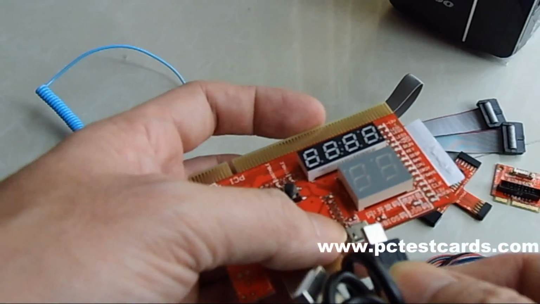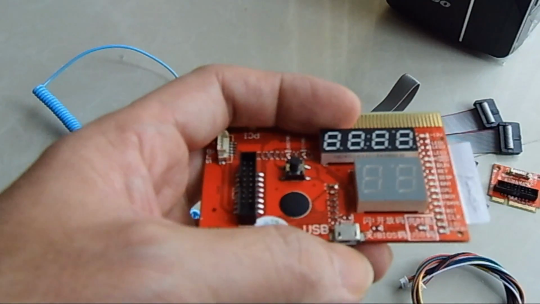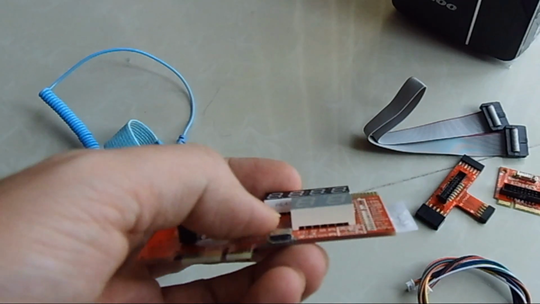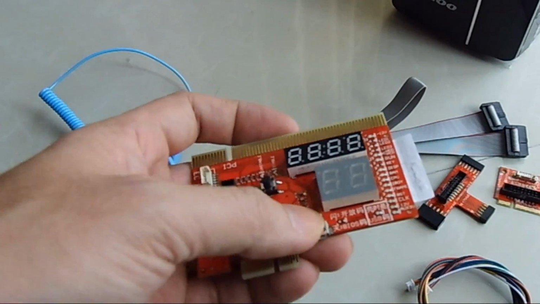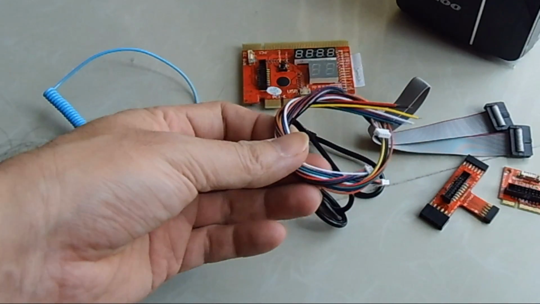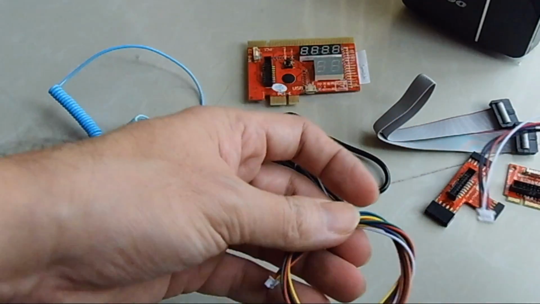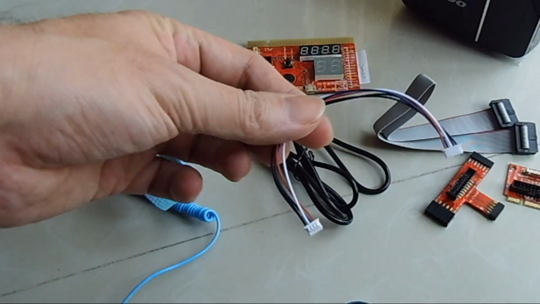Otherwise, if we keep pushing in the wrong direction, we will eventually bend the USB port on the master card.